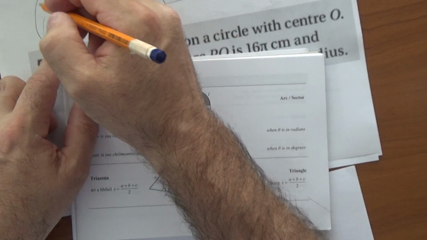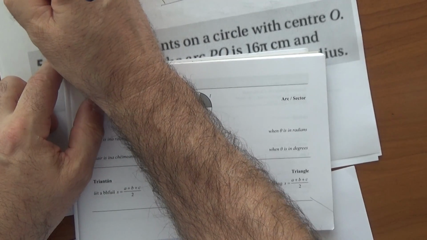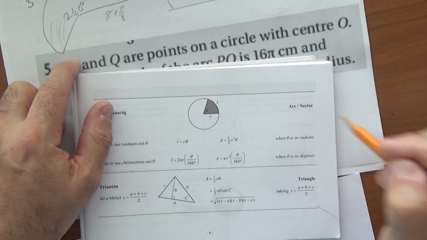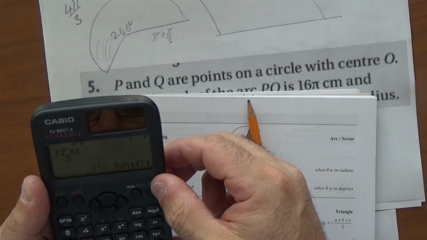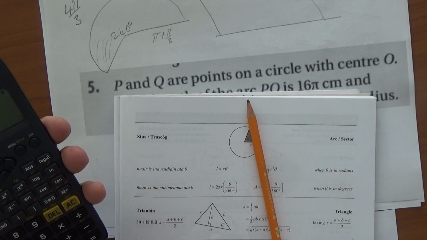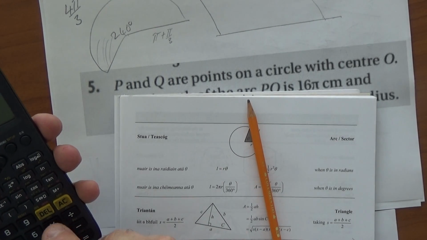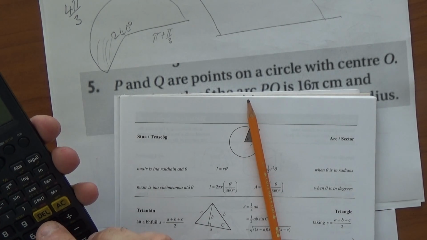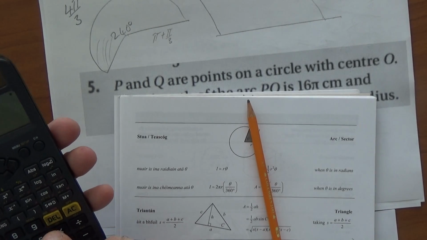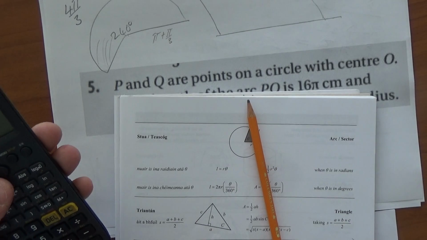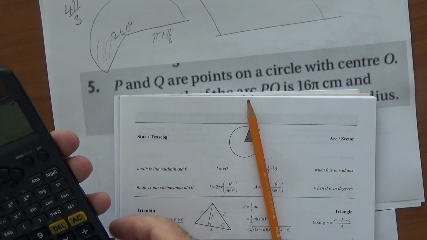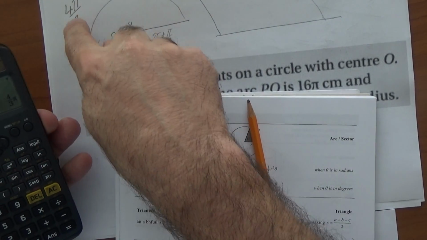Should be 4 pi over 3. You could calculate that by going 240 times pi over 180 and 4 over 3 pi.